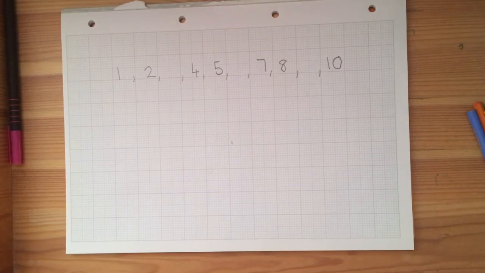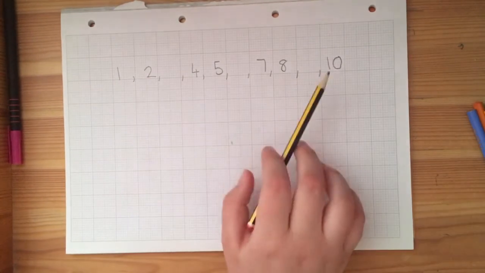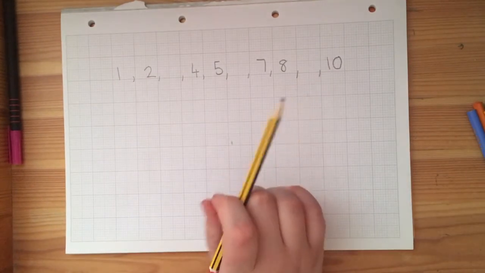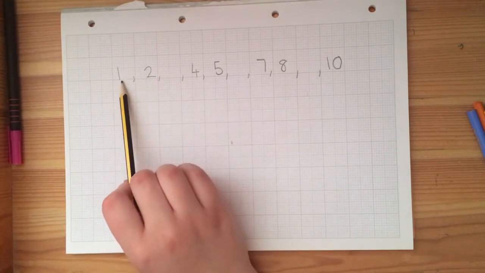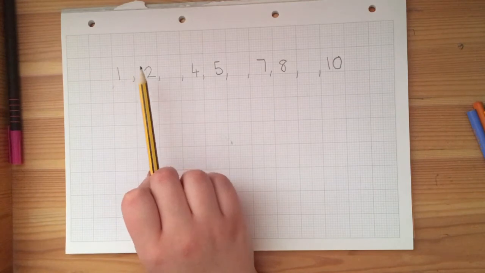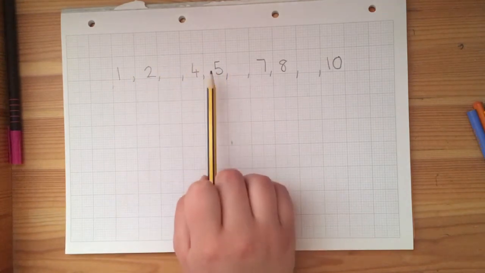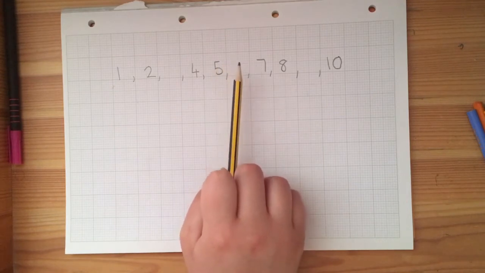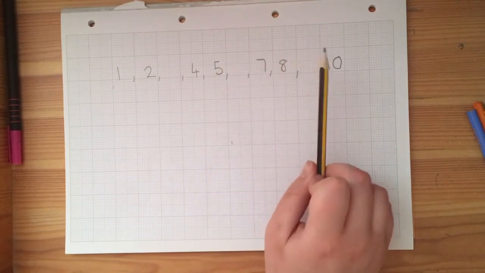Okay, I hope you had fun. Let's see if we can work it out together. So, we should know our numbers 1 to 10. It's all right if you don't. Sometimes it takes a little while. So let's have a look at these together. So we've got 1, 2, 4, 5, 7, 8, 10.